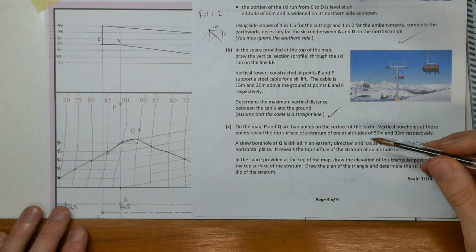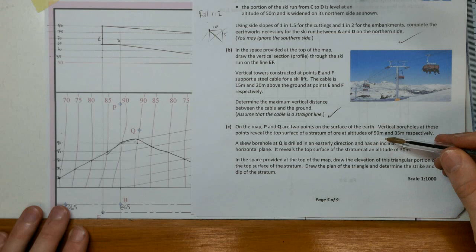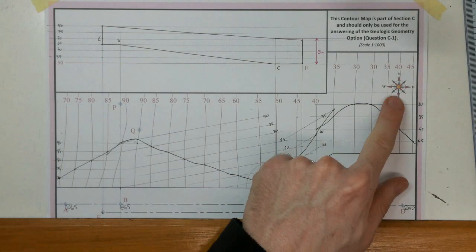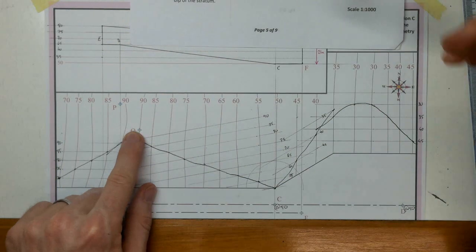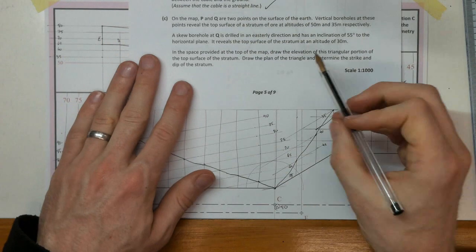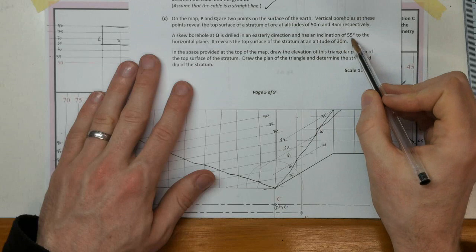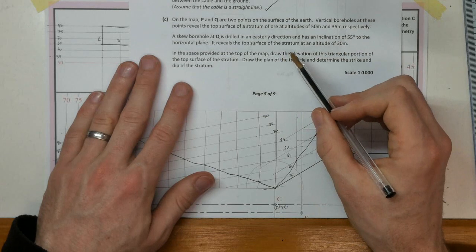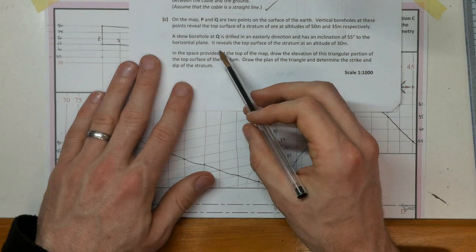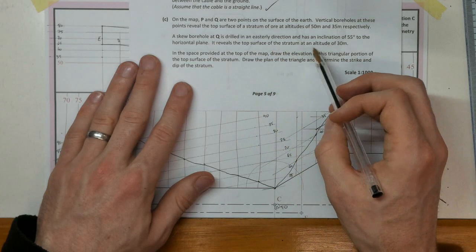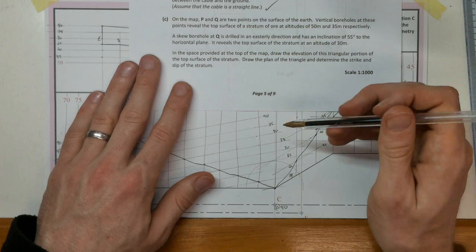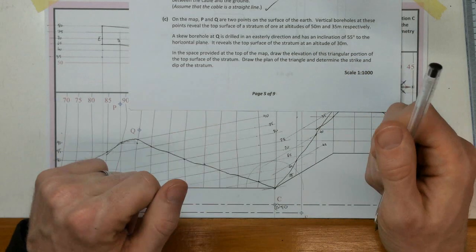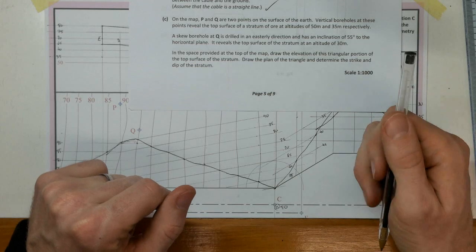Borehole Q is drilled in an easterly direction, drilled this direction because we have our north, south, east. So we're drilling a borehole from Q in an easterly direction and it has an inclination of 55 degrees to the horizontal plane. It reveals the top surface of the stratum of ore at an altitude of 30. So that's just finding another part on the top surface.